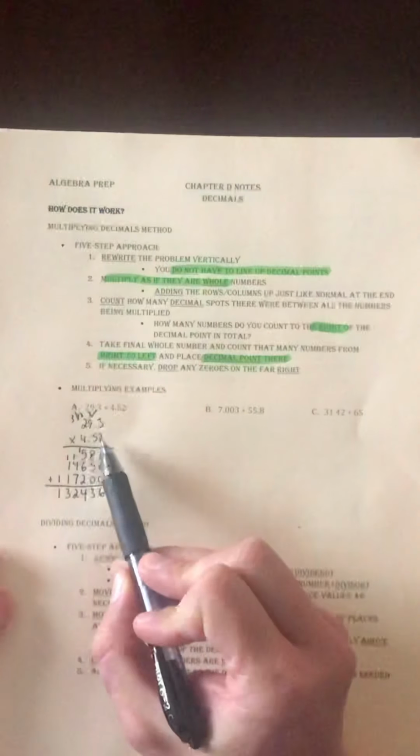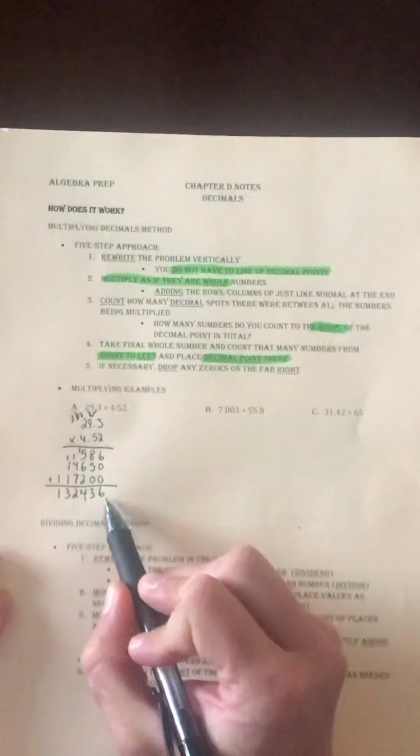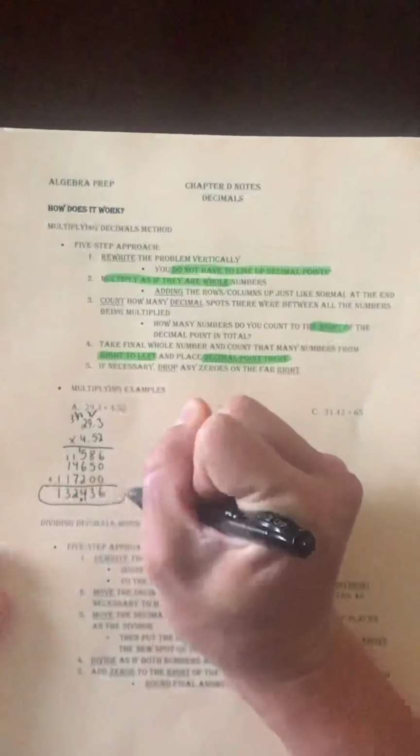So here's where we now need to go back to our original numbers and count the amount of decimal points that we have. So numbers to the right of the decimal place. Well, I have 1 here, a second one here, and a third one here. So 3 decimal points that we're going to be working with. So we're going to come down here to our final answer and start on the right, and we're going to count 3 spots over. So 1, 2, 3, and that is where we place the decimal place. So final answer is 132.436.